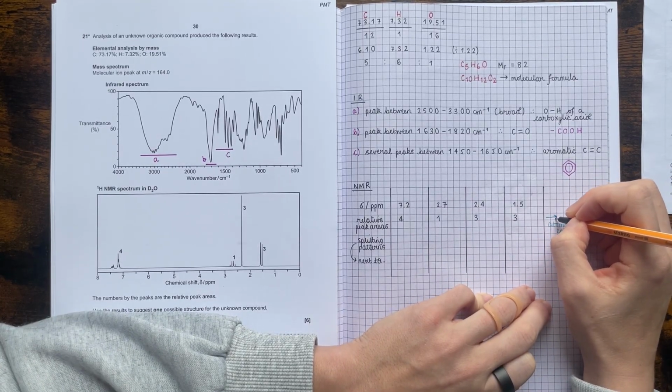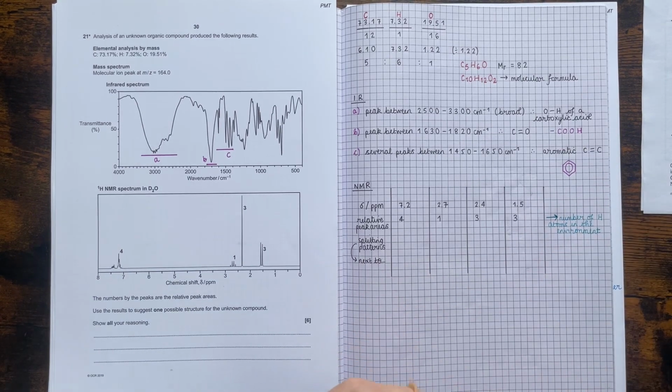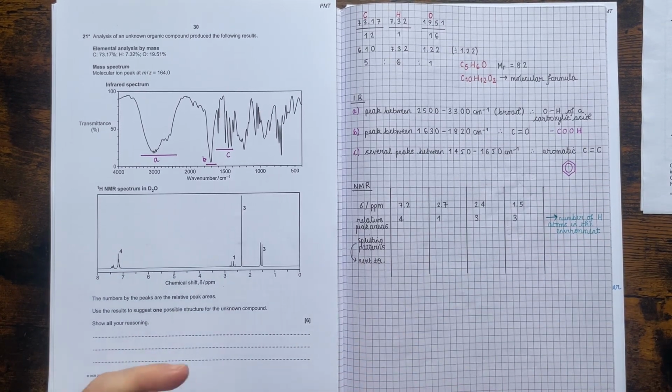Now, this can be confused with splitting patterns sometimes. The splitting patterns tell us how many neighbouring hydrogens there are. So if we know how many hydrogens are in an environment and we know how many hydrogens need to be in a neighbouring environment, that's only going to be really useful in helping us to put this structure together.